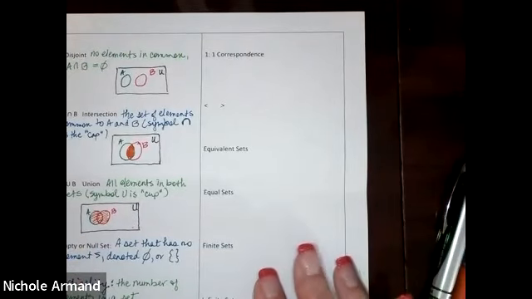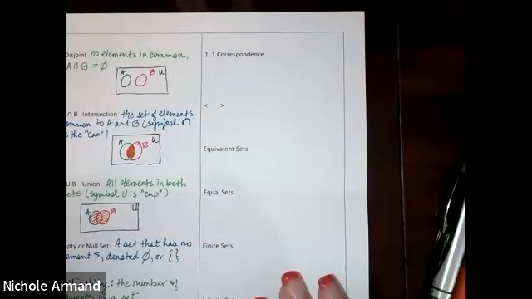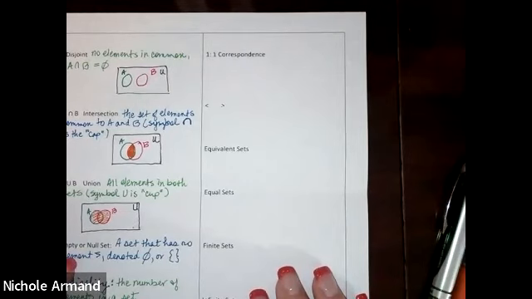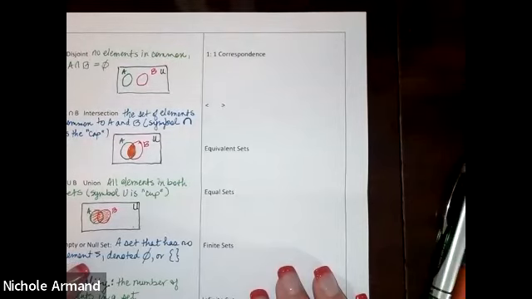What does that mean? Well, you might remember that we talked about one-to-one correspondence way back in 1314 when we were talking about functions. We were talking about, okay, if x is this value, then what value is y? We put in an x and we got out a y. We used function machines sometimes.